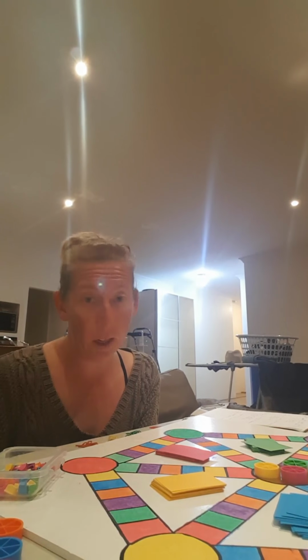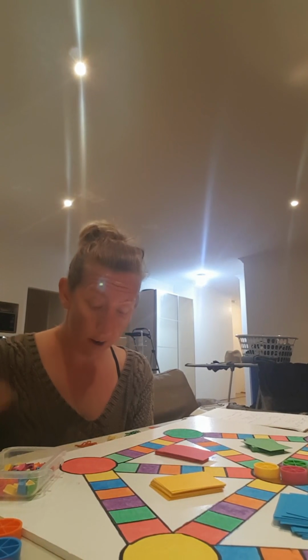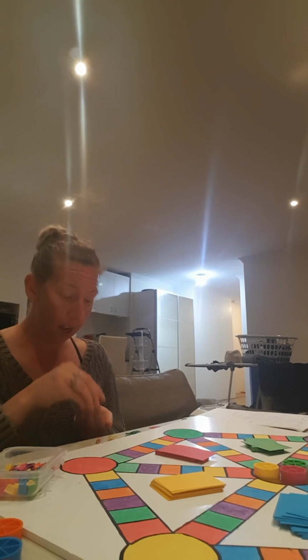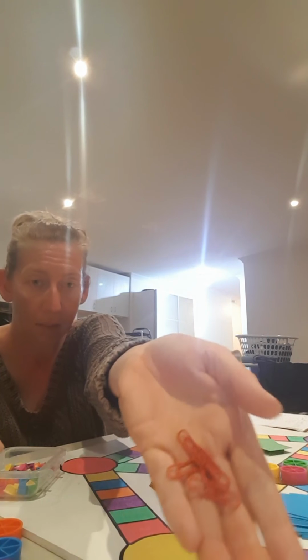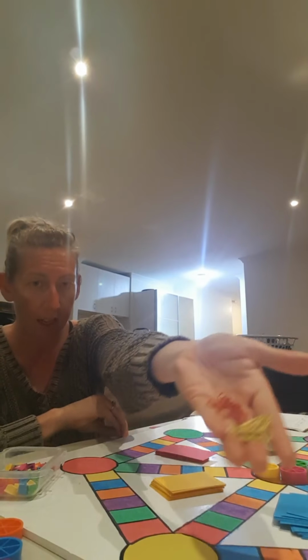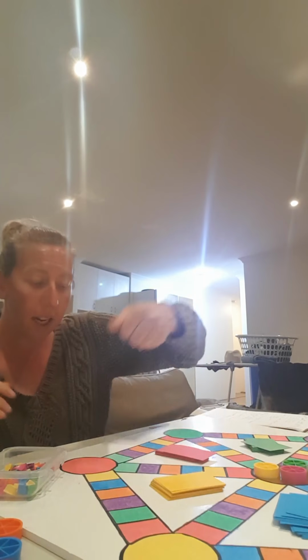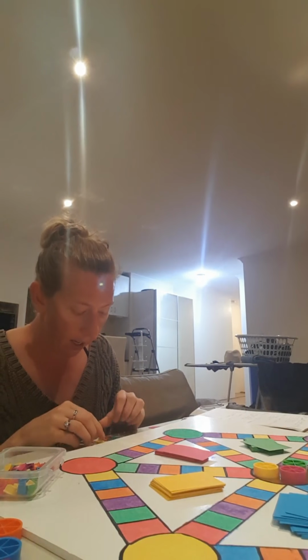So every group also gets play money, okay? You can use whatever you like. I've used coloured paper clips. So I've got 3 different colours here. The teachers can use whatever they like.